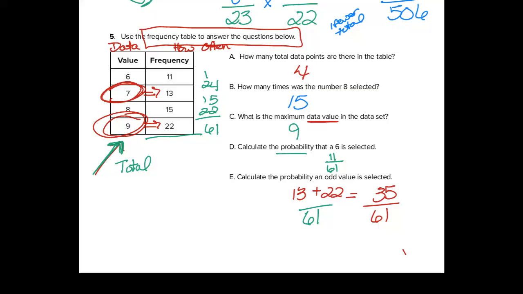Wait, what did it equal? Yes, 13 plus 22 is 35 out of 61, because the number 7 came up 13 times, and 9 came up 22. So you add them together.